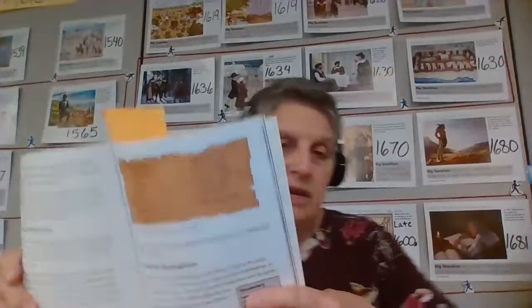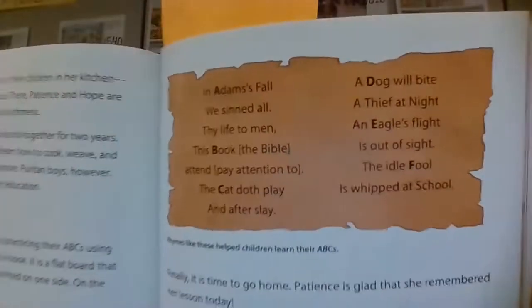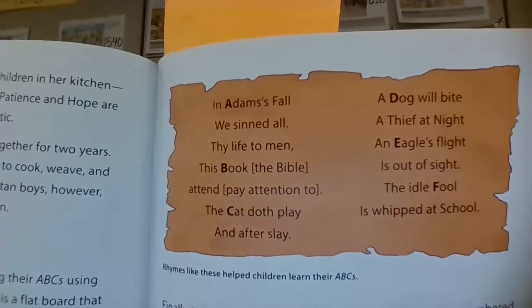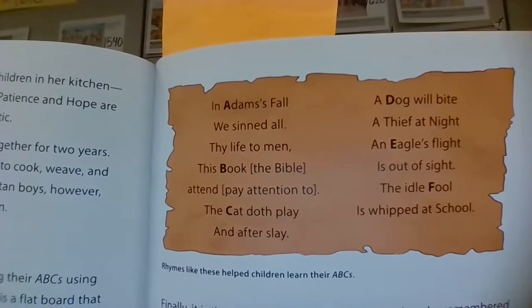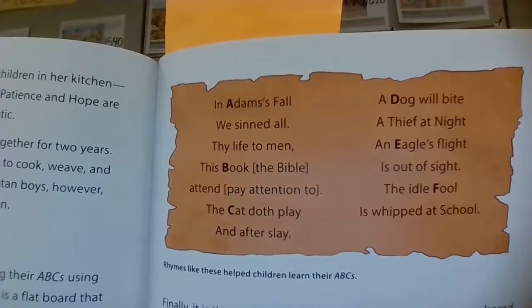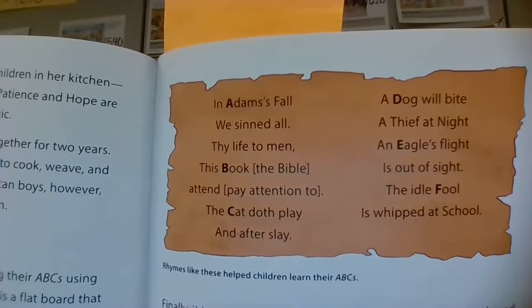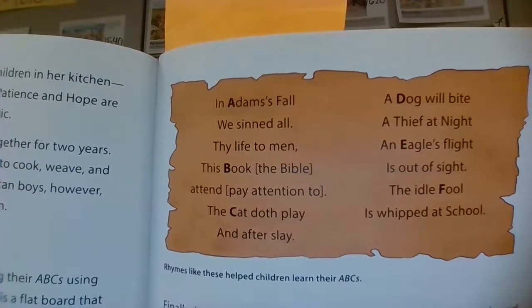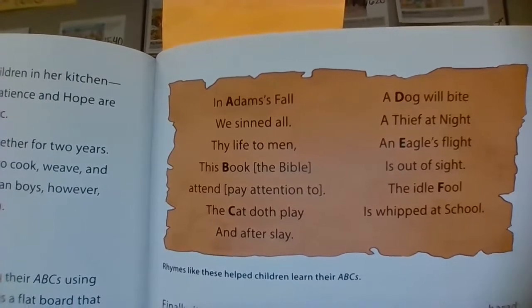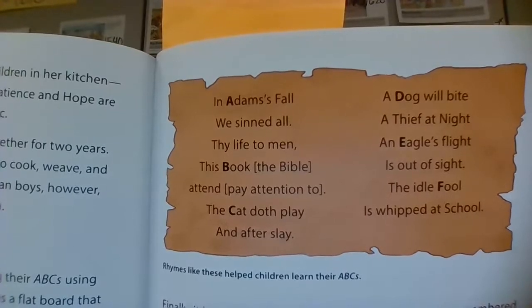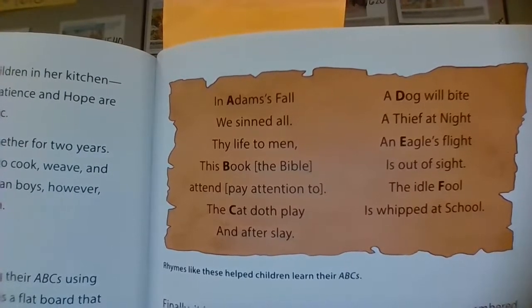I'm going to show you a little excerpt from the primer. I read it to you, but you can see there. In Adam's fall, we sinned all. See how the A is bolded? Thy life to men, thy book. They're talking about the Bible. And then there's the C. See how all the letters are bolded? And that's how they learned their lesson.